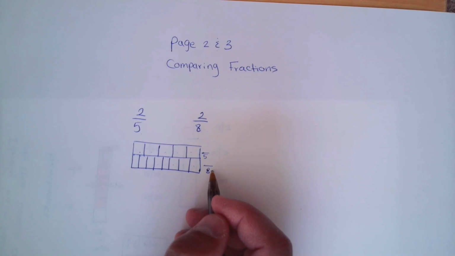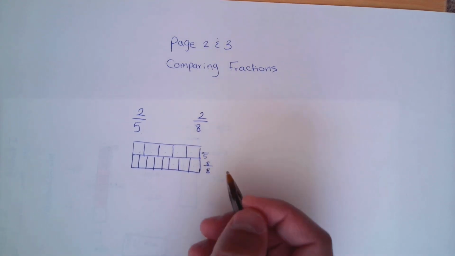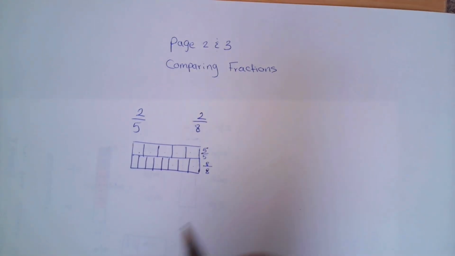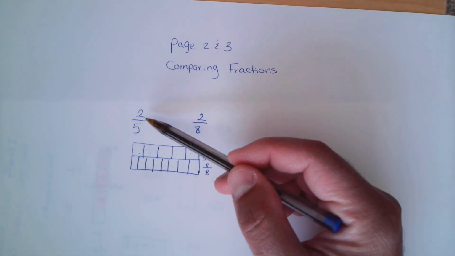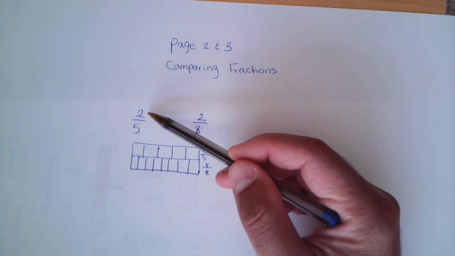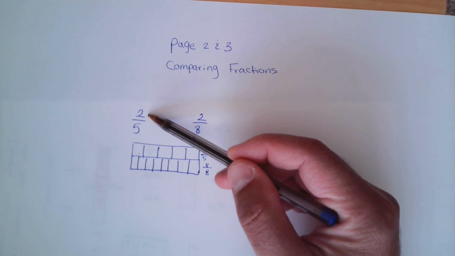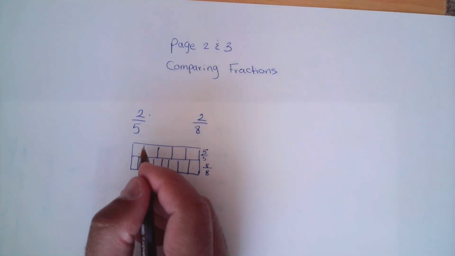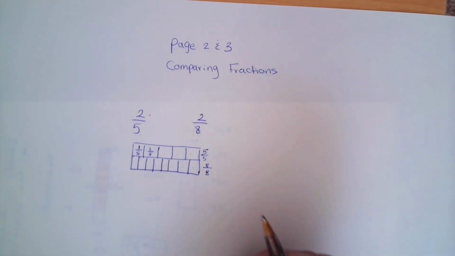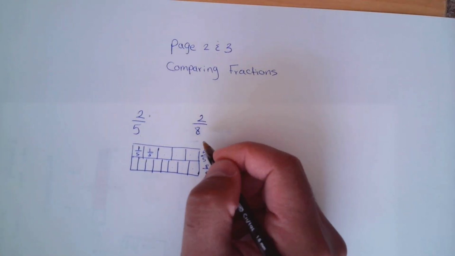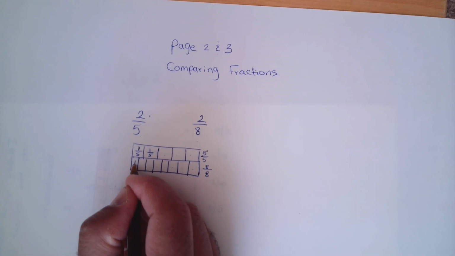If I have a whole, I would have 8 eighths and 5 fifths, meaning all the parts are available. However, looking at the numerator, I can tell that only two are available. So we have 2/5 and we have 2/8.